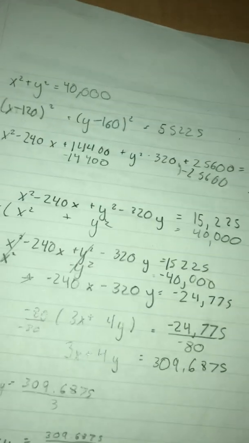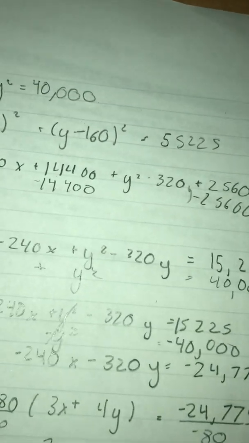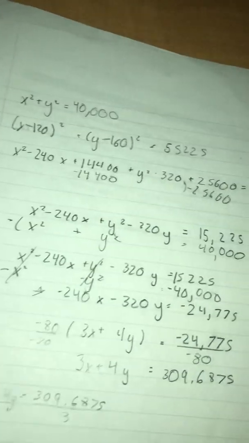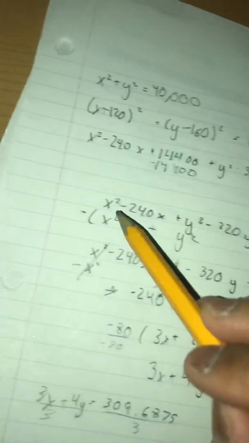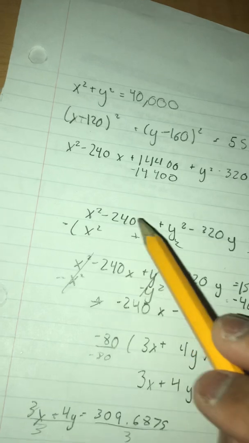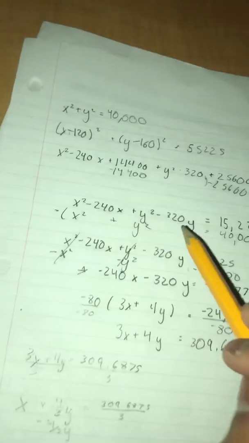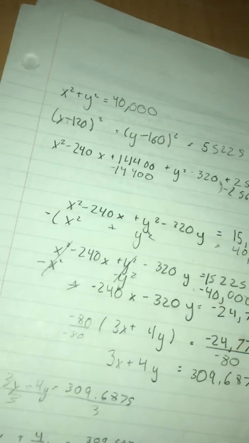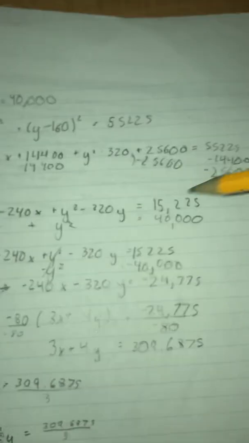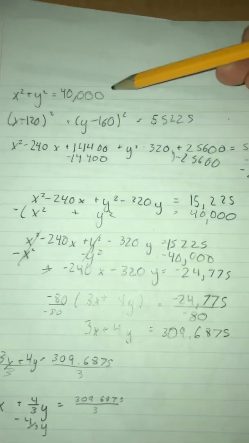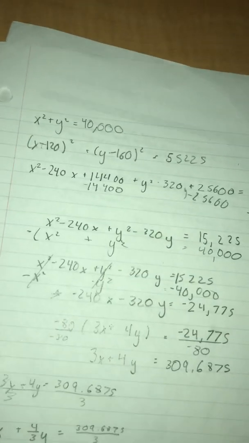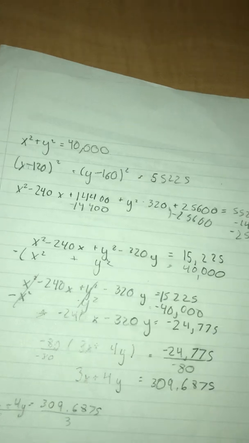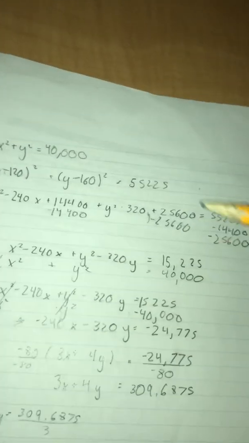So I moved the whole numbers to the right side, and then I got x squared minus 240x plus y squared minus 320y equals 15,225. Then I'm going to use this equation right here and do the elimination method for x squared and y squared, so then I could solve for x and y.